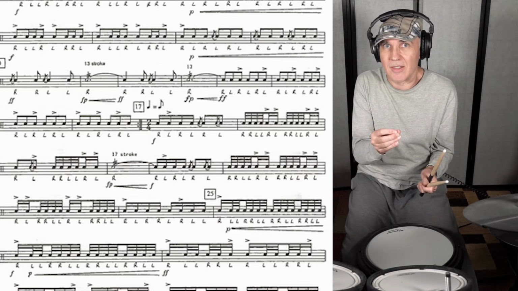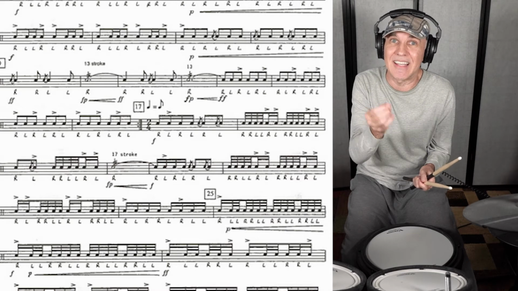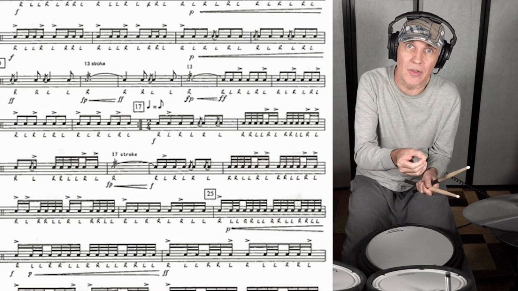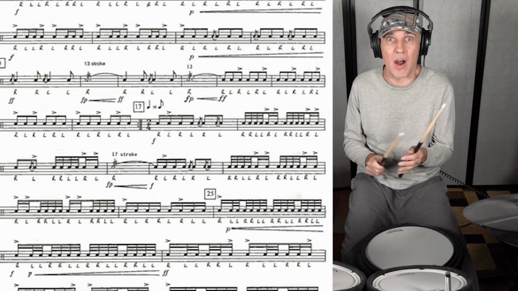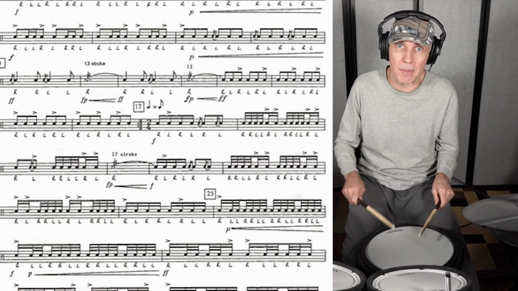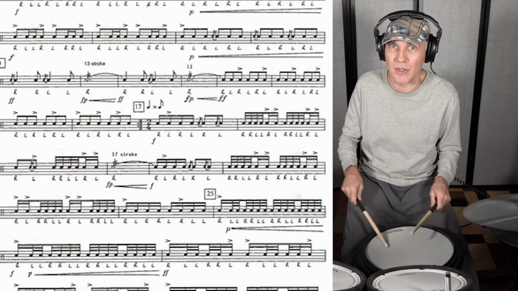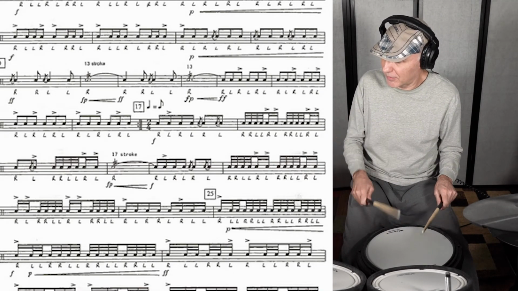Remember, in 6/8 time, two eighth notes equal a quarter note. So those accents are on a quarter note value. 1, 2, bum, bum, bum. So it's setting up that quarter note value.